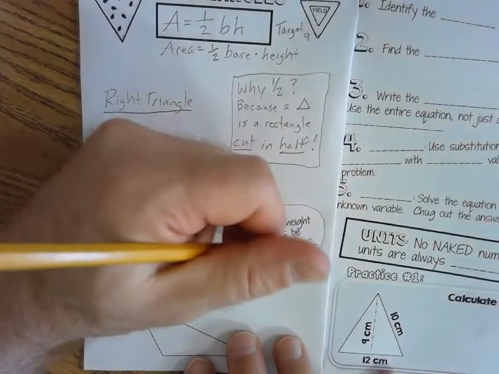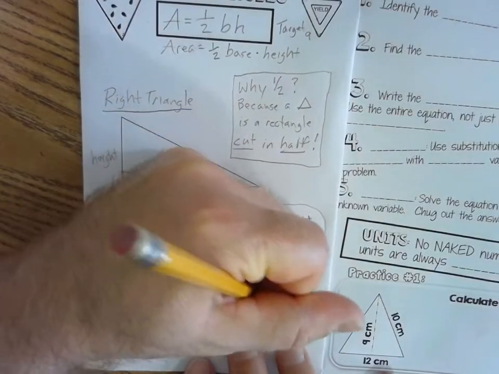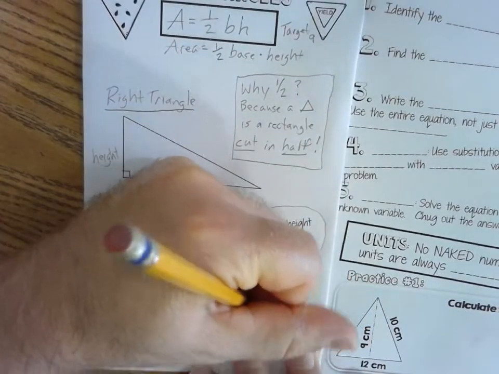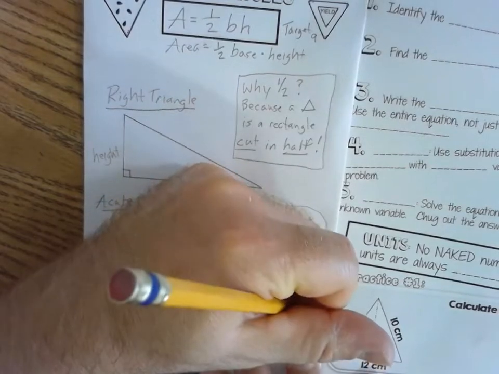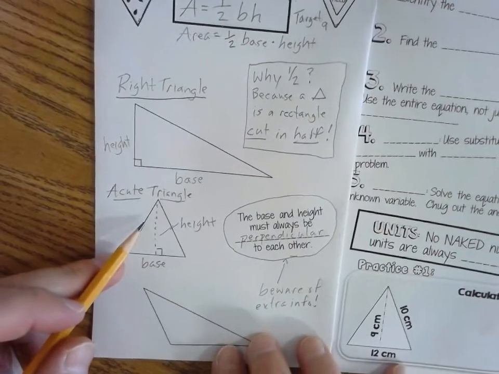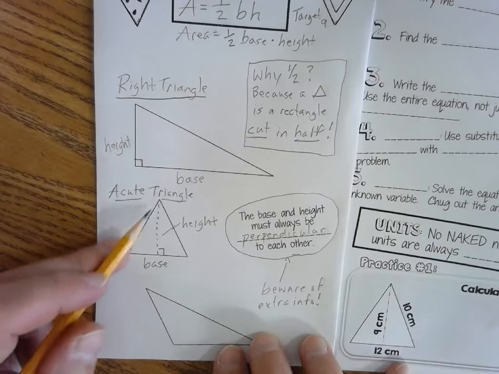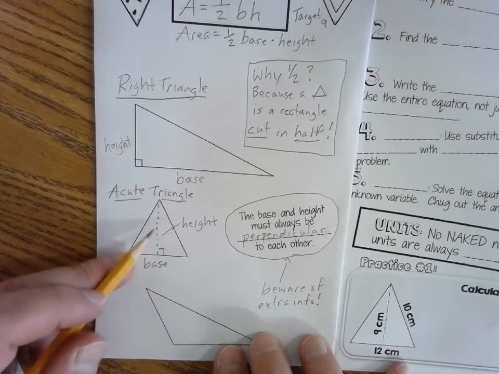So, when you look at this, you need to beware of extra information. Sometimes they might add in another length that you don't need to know. They might give you the measurement for this side right here. You really don't need to know that, because you need to know the base and the height.